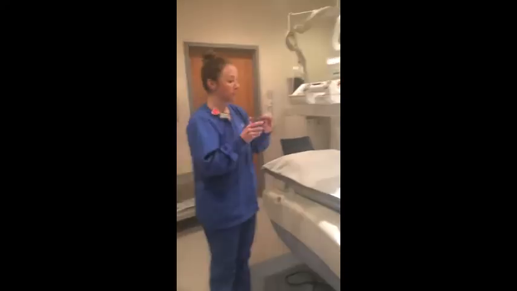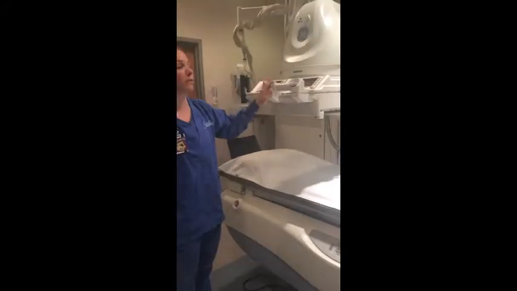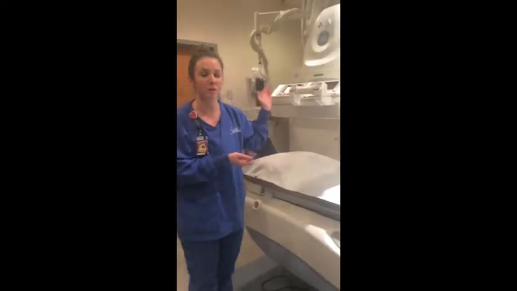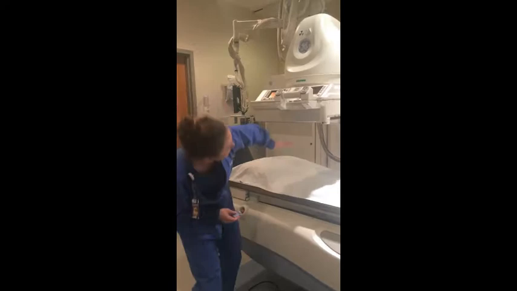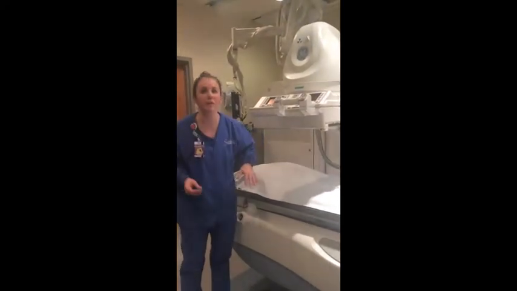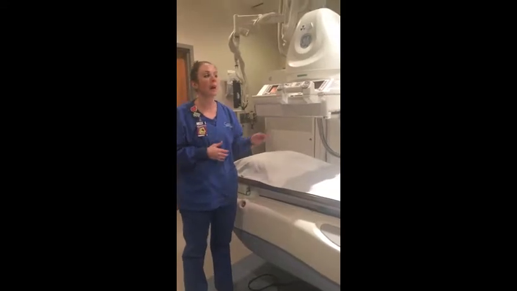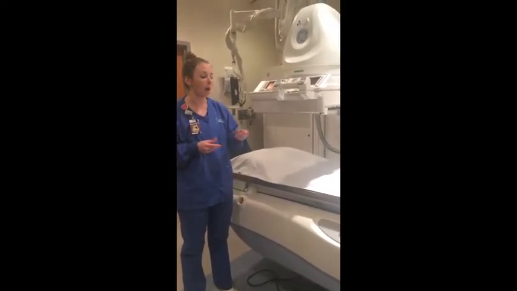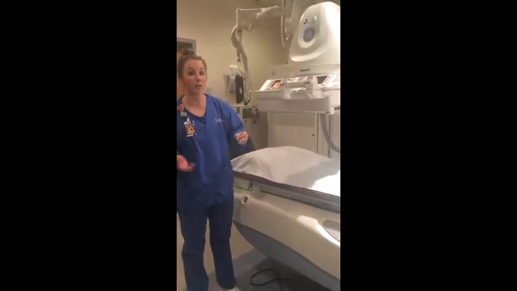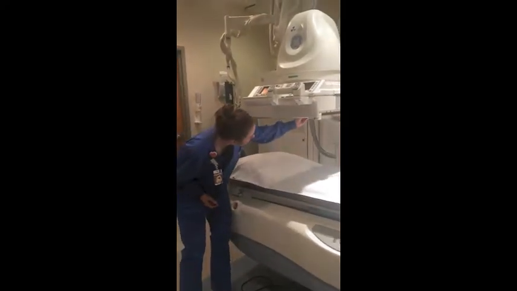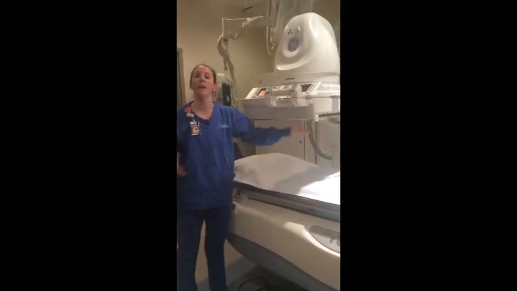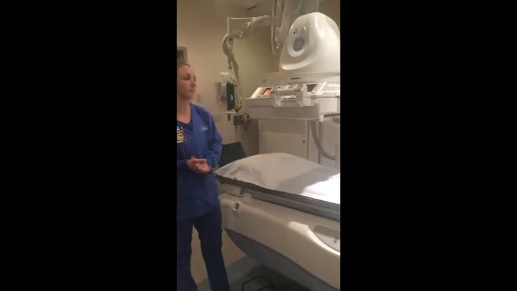The next thing I want you to pay attention to is the actual fluoro tower, or you can just call it a fluoro. There is a screen, which is very similar to the movie screen that I was referring to with the foot pedal. You need to mark either the left or the right side. So you'll take your marker, either your left or your right marker, and make sure that you put it on the screen. That'll stay there for the entire procedure.